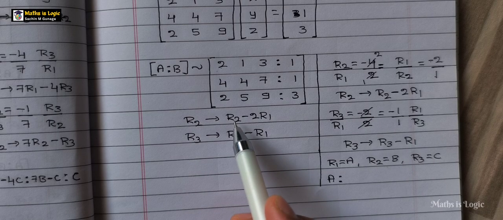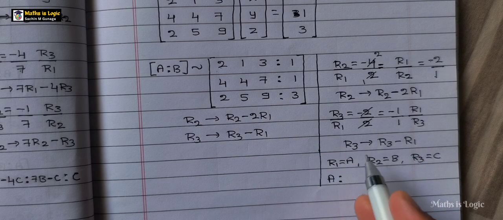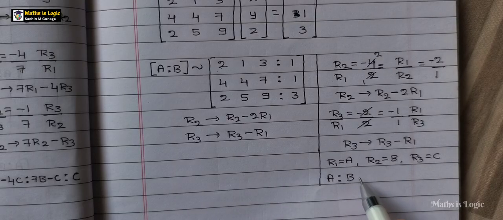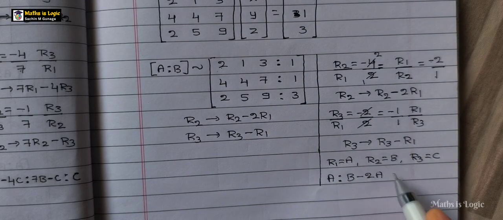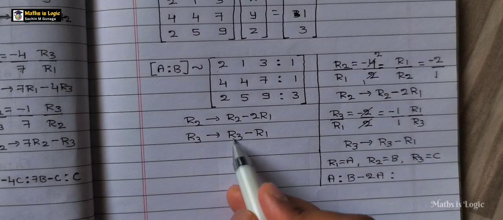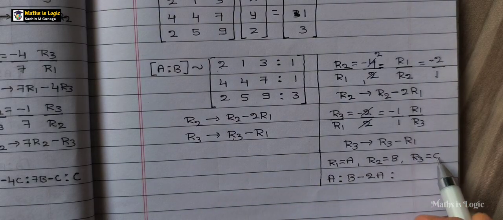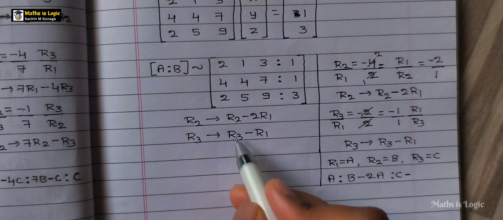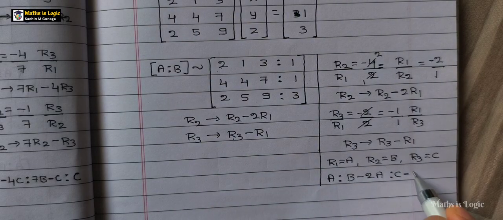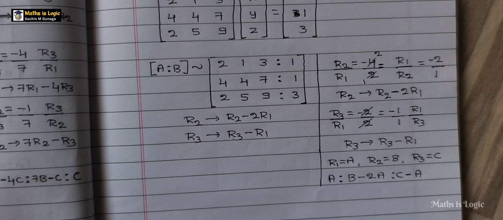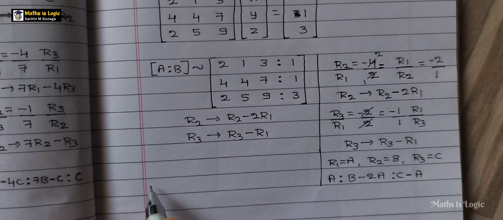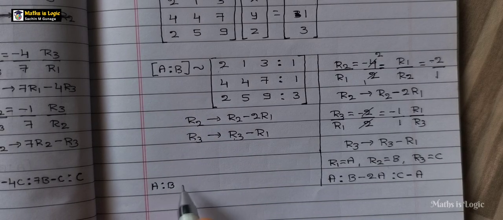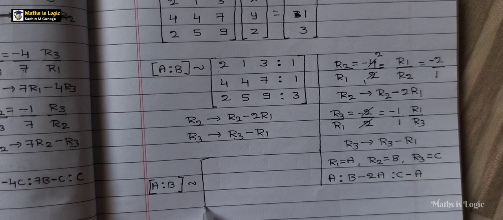R2 changes to R2 minus 2R1, that is B minus 2A. R3 changes to R3 minus R1, that is C minus A. Therefore this augmented matrix becomes the following.